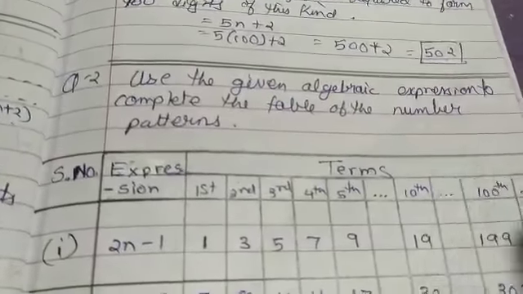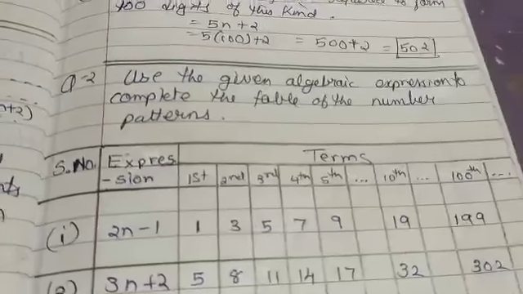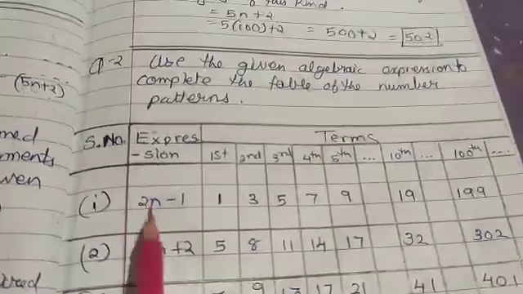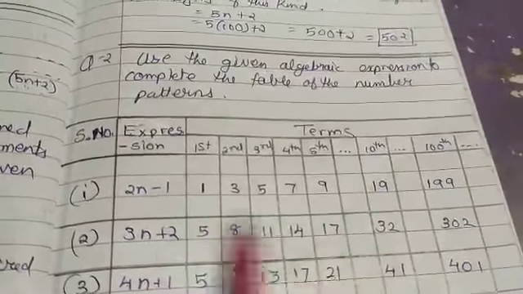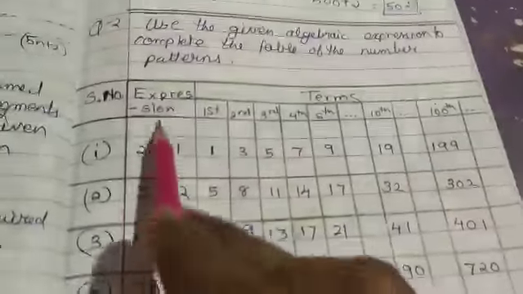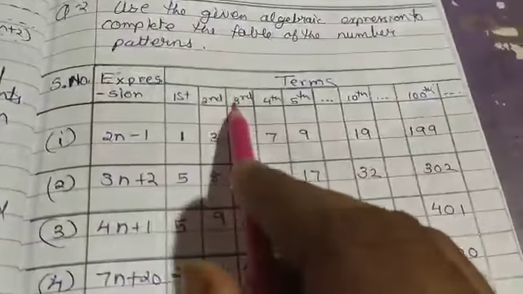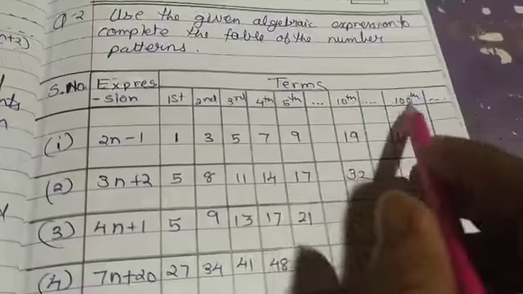Now dear student, let us see the next question. Use the given algebraic expression to complete the table of the number pattern. Here a number pattern is given and we have to complete this table. See here the expressions given: first, second, third, fourth, fifth, 10th, 100th term. We have to find the value of all.